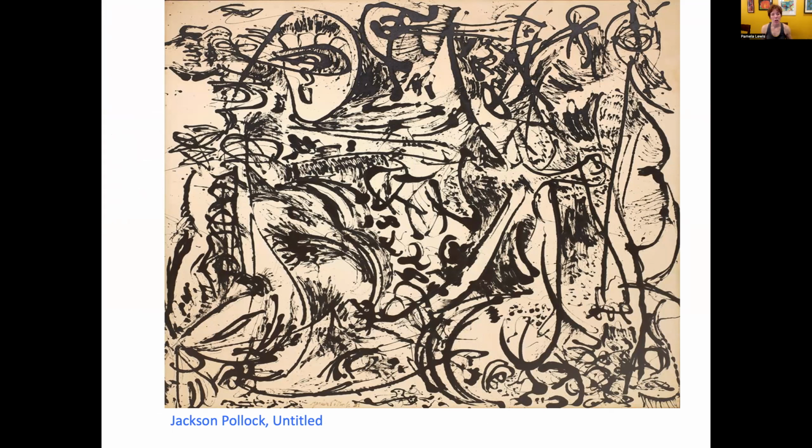It's more just marks, curving, drippy marks, thin, thick. But you do get a sense of a lot of movement in there. You can kind of feel the paint dripping off the end of the paintbrush as it swirls around. And so just with these marks, one gets a sense of movement.